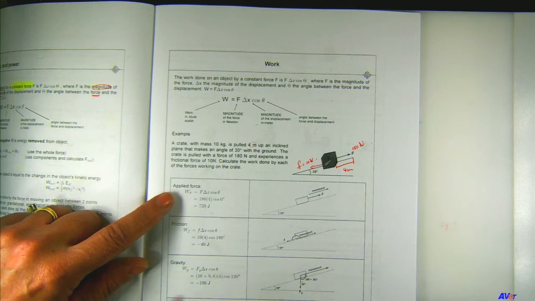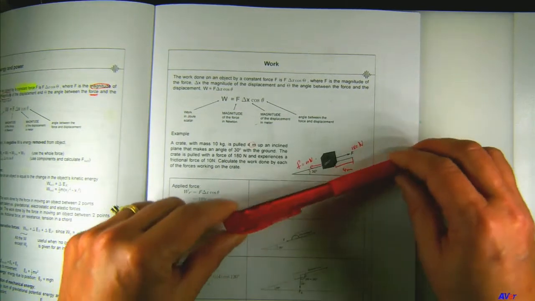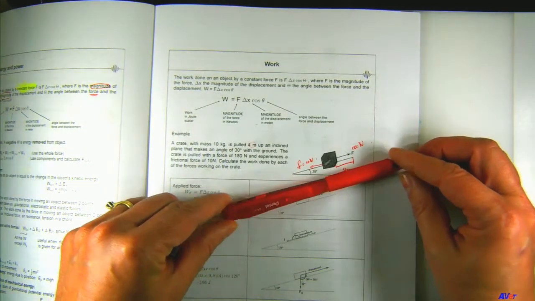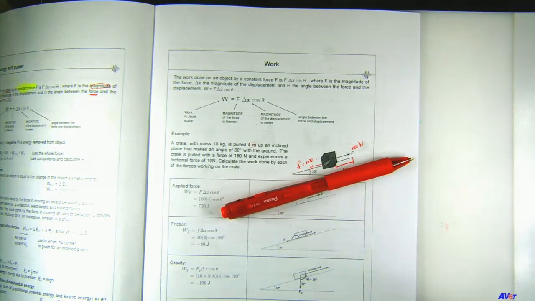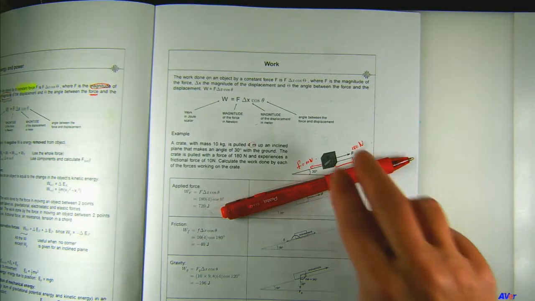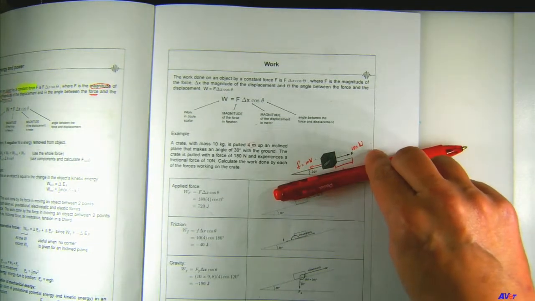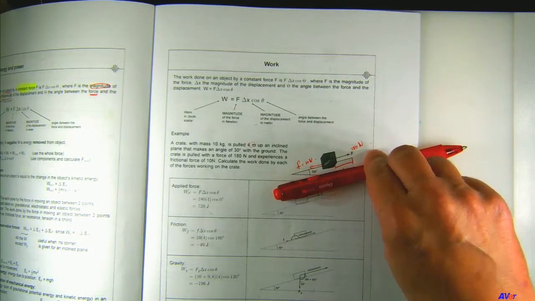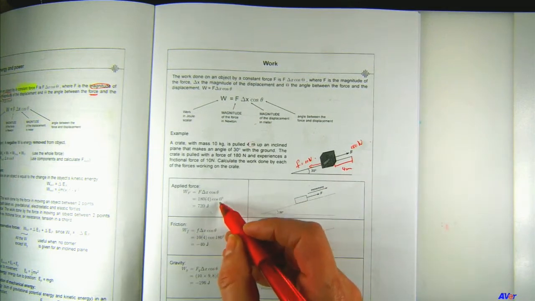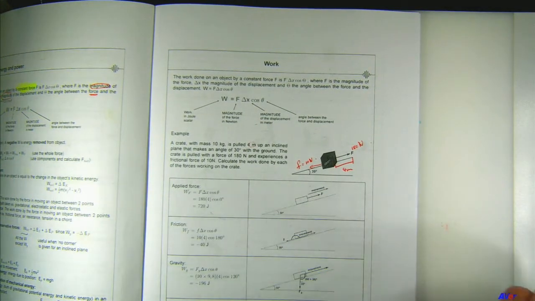And how do I get the angle? I put my pen in the direction of that force, and I turn it until I get to the direction of the displacement. Where is it displaced? It's displaced in that direction. So how big an angle do I need? 0, nothing, right. And then you get plus 720 joule.